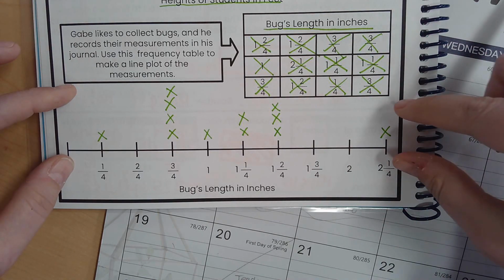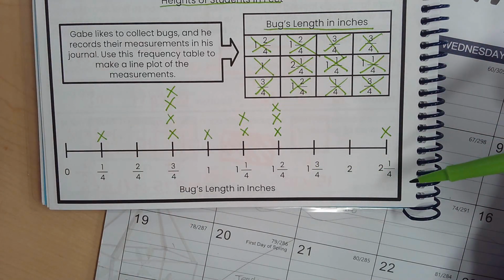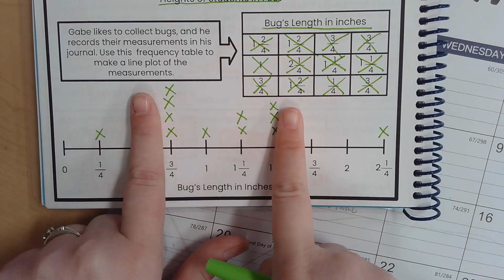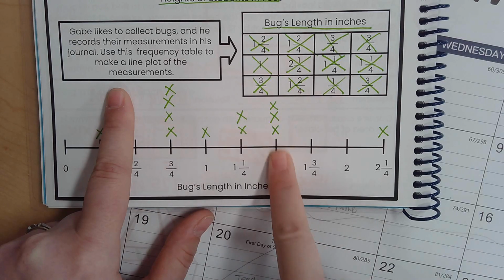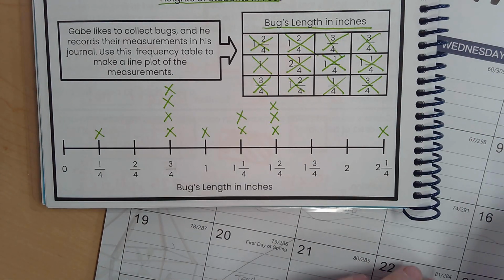But this organizes it and it makes it really visual. It makes it very obvious which he saw the most of, which did he not see any of. You can also notice a lot of them were between 3/4 and 1 2/4. So line plots just give us a visual way of looking at our data, okay? All right, let's go to the next one.